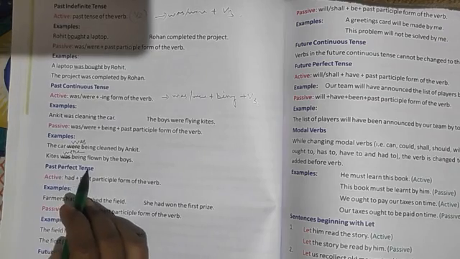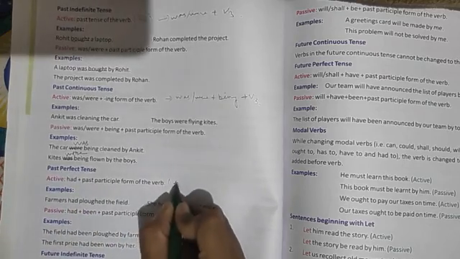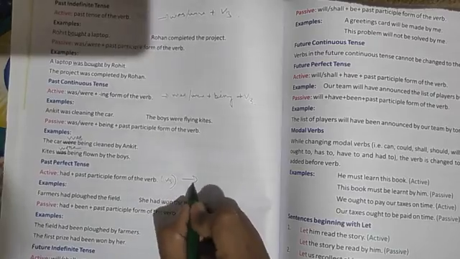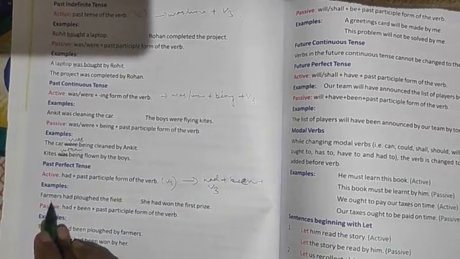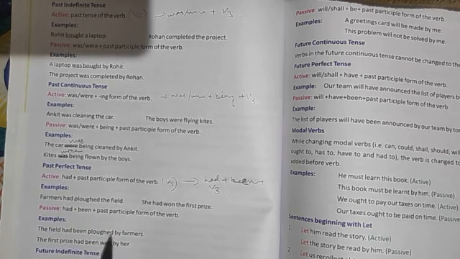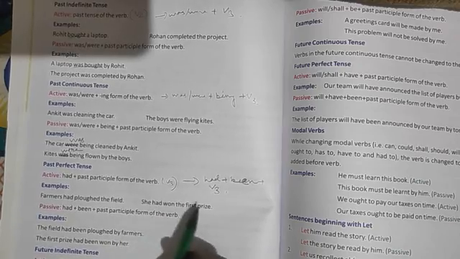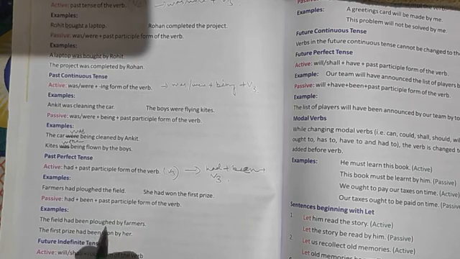Next, past perfect tense. Format of past perfect tense: had plus V3. This will transform into had plus been plus V3. Farmers had plowed the field. The field had been plowed by the farmers. She had won the prize, the first prize. The first prize had been won by her. She is transformed into her. Okay, this is your past perfect tense.